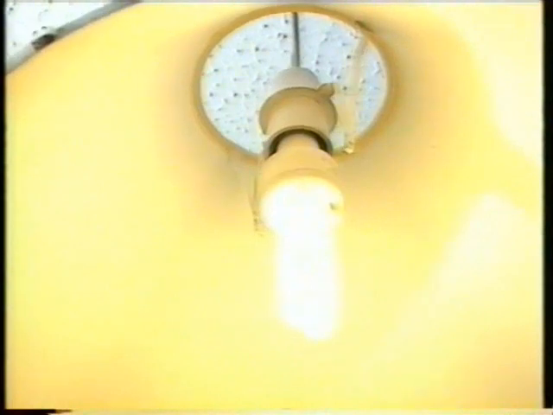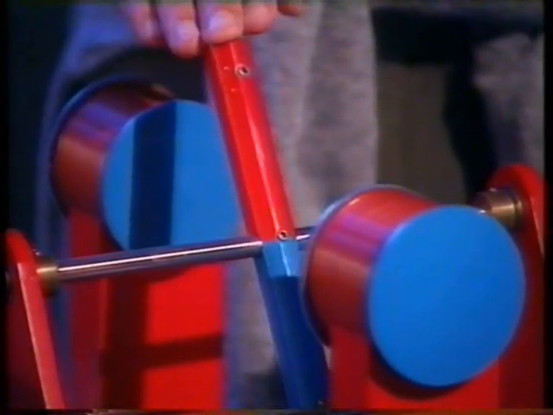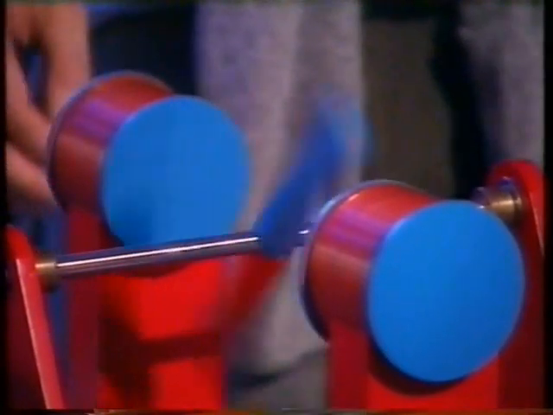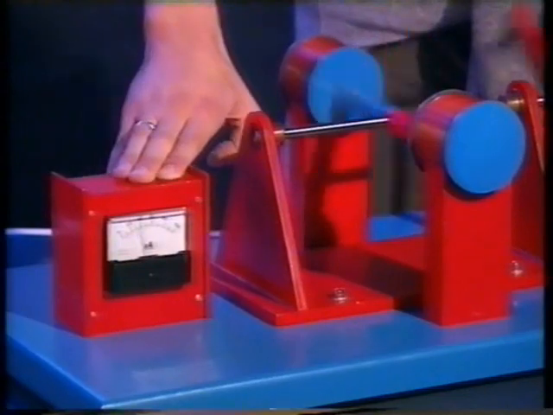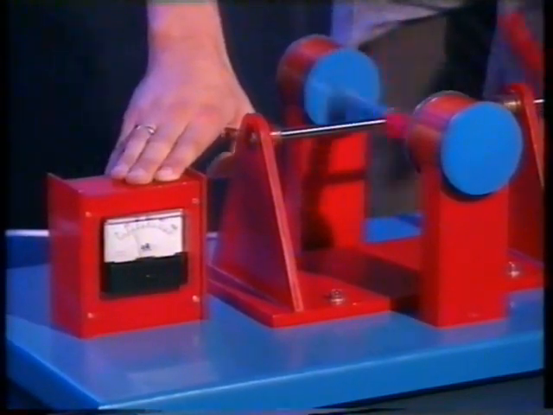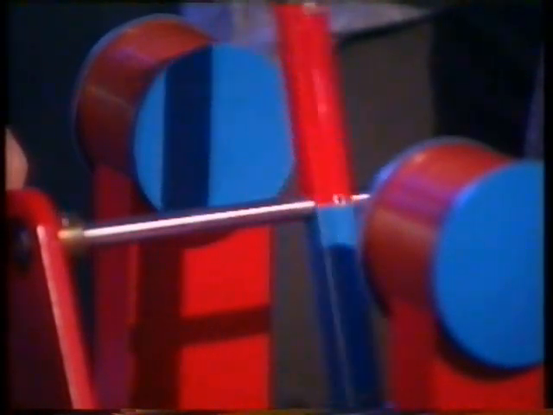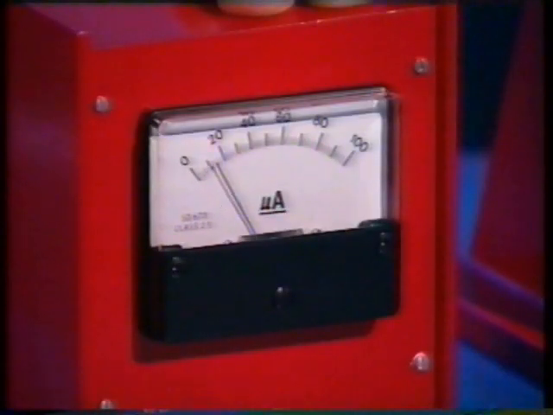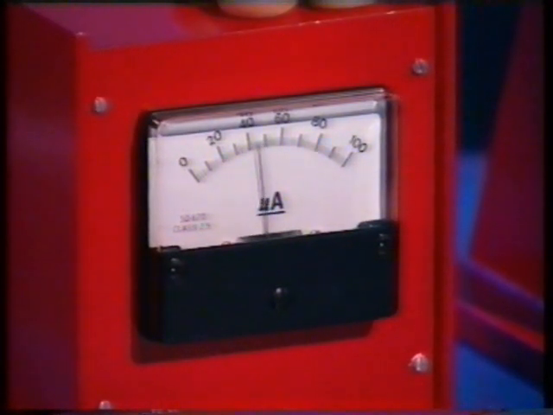So how is it generated? To generate electricity, you need 3 things: a magnet, a coil of wire and movement. Turn the magnet and the needle rises and you're producing electricity. The movement of a magnet near a coil of wire generates an electric current. This simple action is all you need. Keep the magnet moving and you'll have a constant supply of electricity.